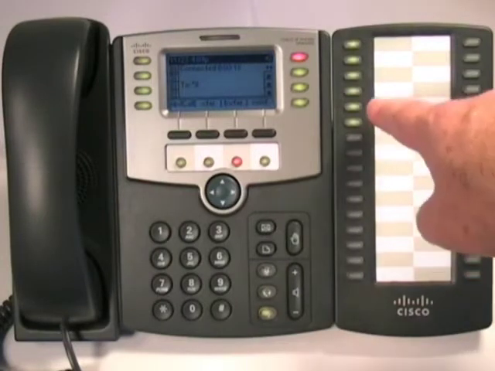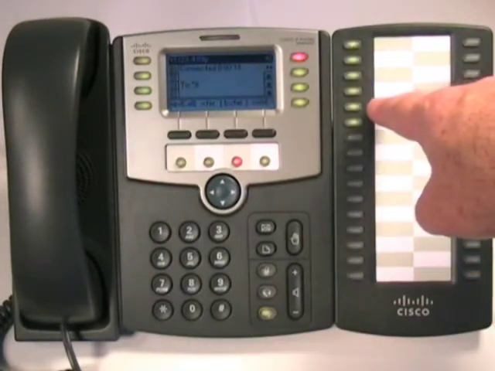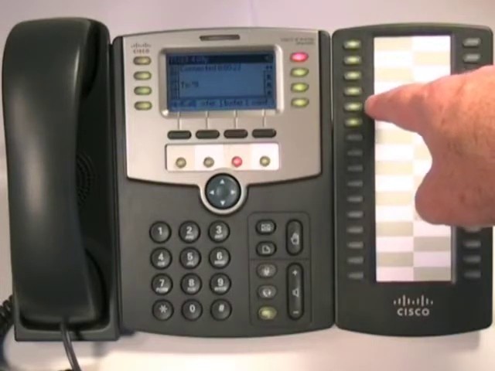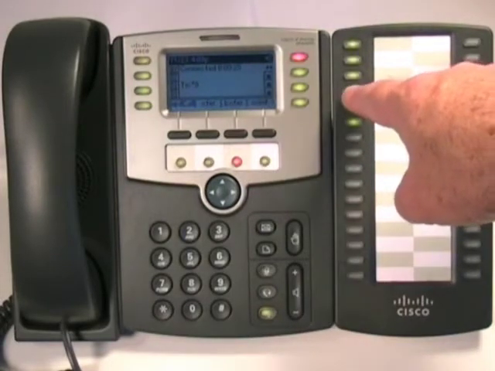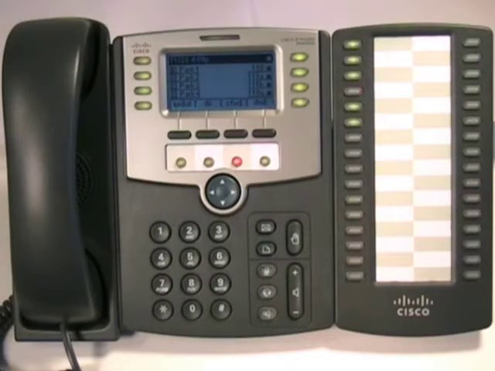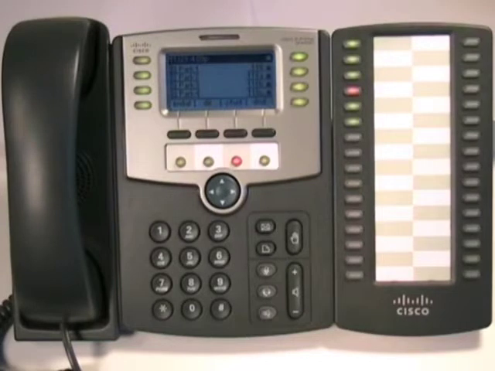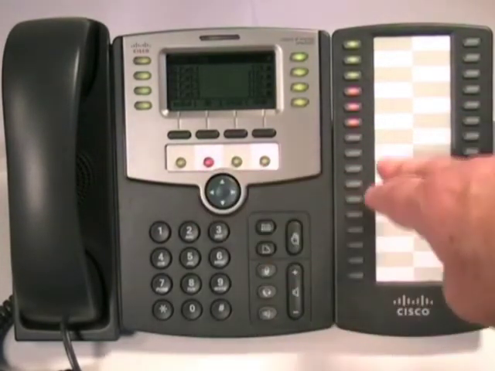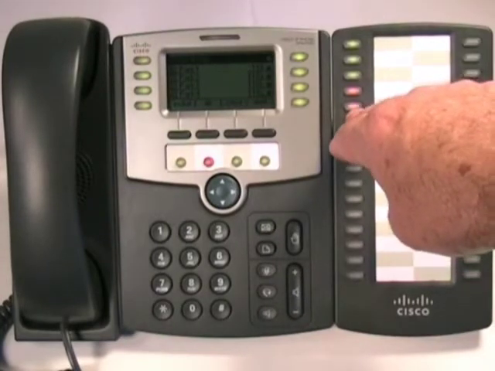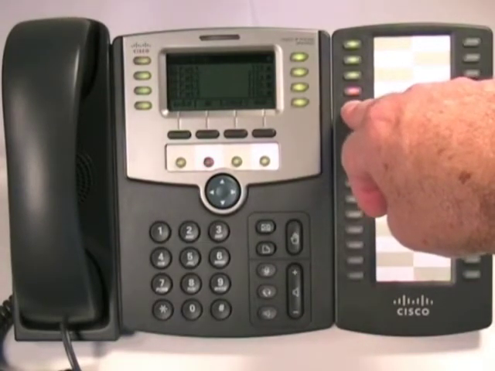By simply pressing one of these buttons of an extension that I'm monitoring, I can transfer the call using one touch. That call has now left this phone and is ringing another extension. Here you can see a number of extensions ringing on the system, and I can answer any one of these or pick the call up by simply pressing the button.